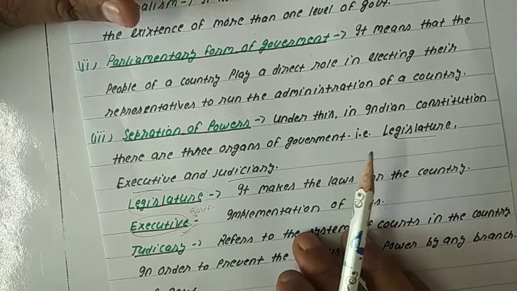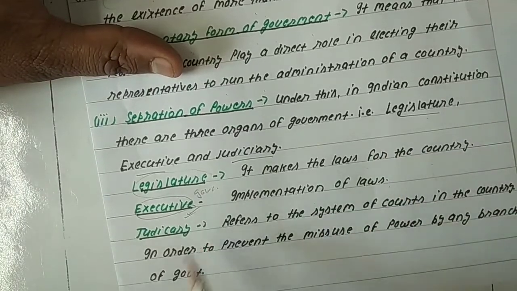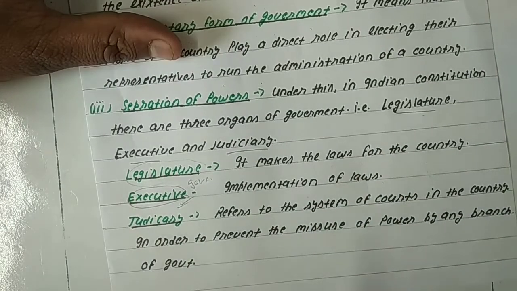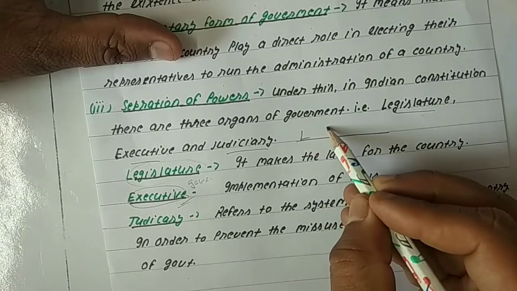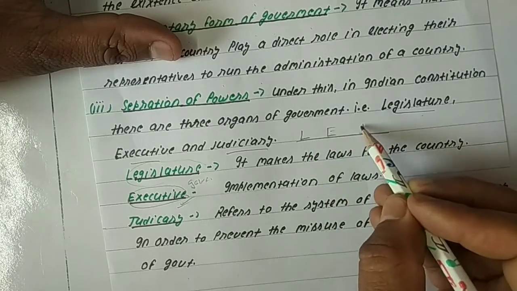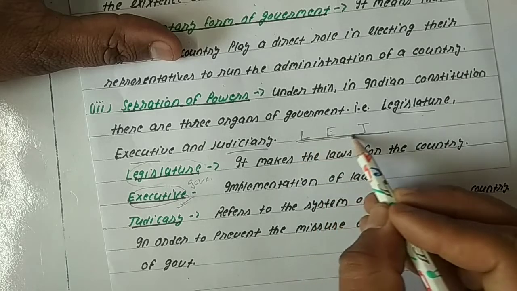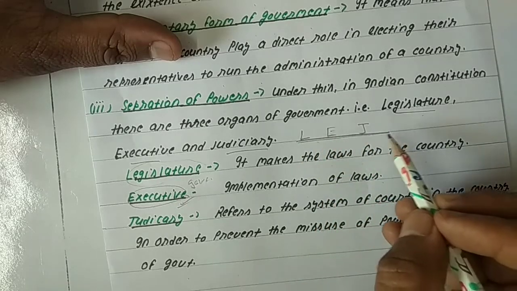Okay, the third is judiciary. Judiciary refers to the system of courts in the country in order to prevent the misuse of power by any branch of the government, that is legislature, executive and judiciary. This is also called horizontal distribution of power.